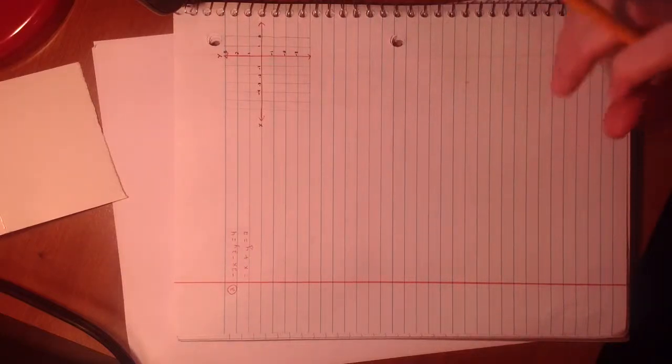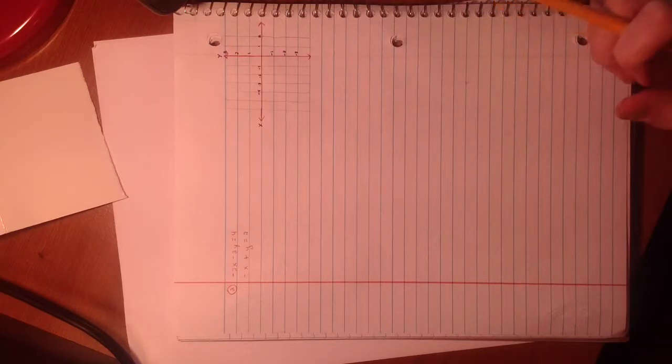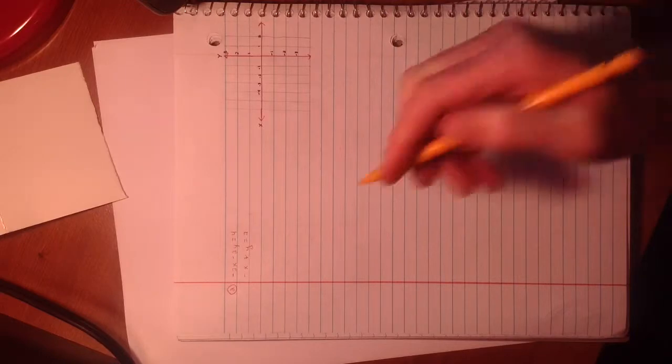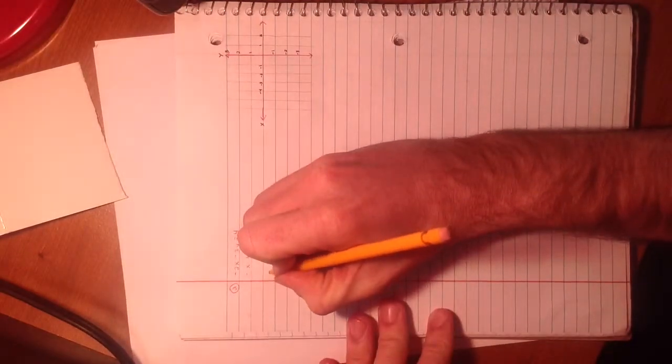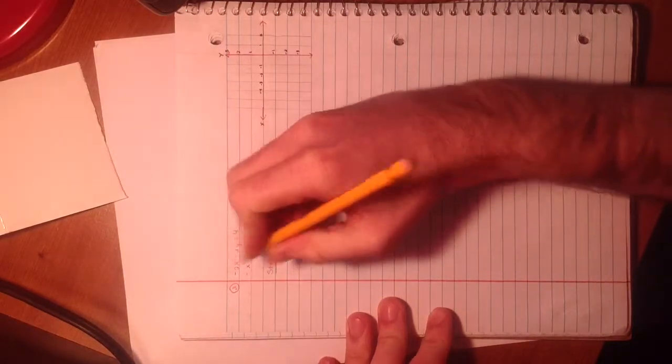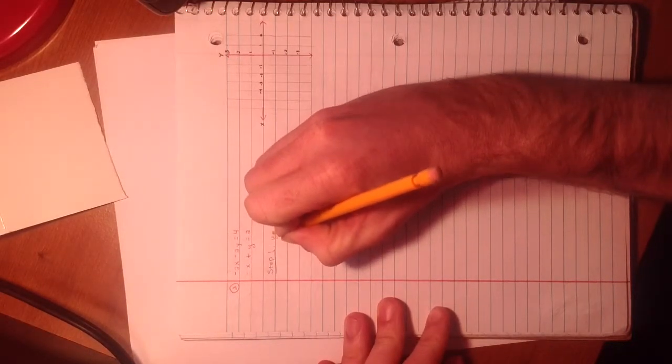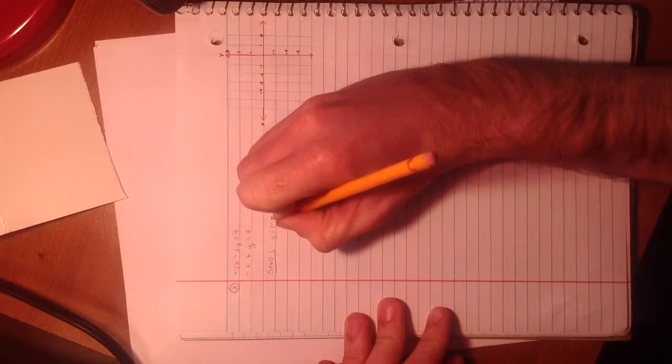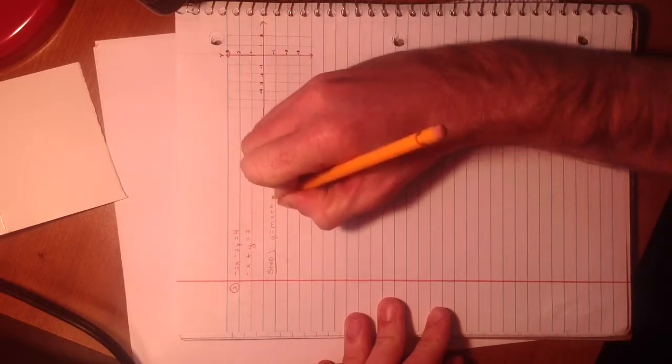Alright, for our second problem here we have negative 2x minus 2y equals 4 and negative x plus y equals 2. For this, again, they want you to solve the linear system by graphing. So, again, we have to break this down into steps so it's a little bit easier. And we're going to want to get it into y equals mx plus b form again.